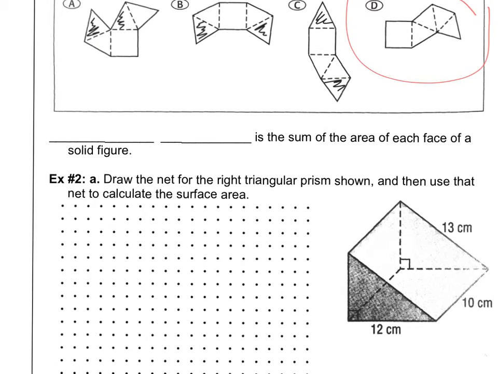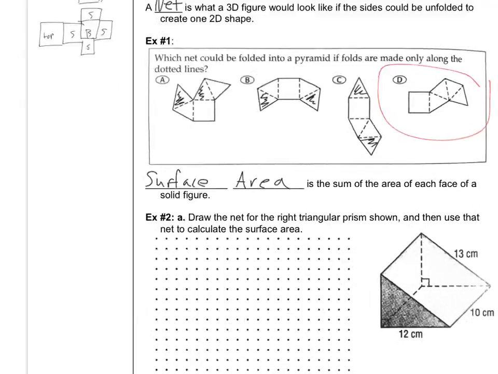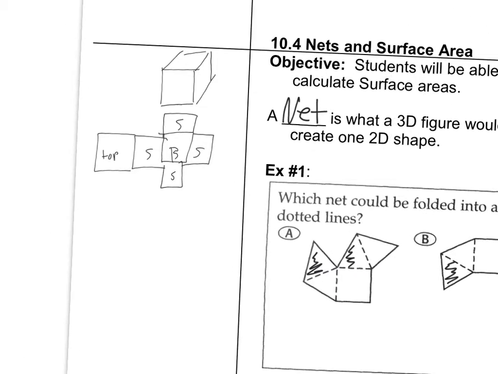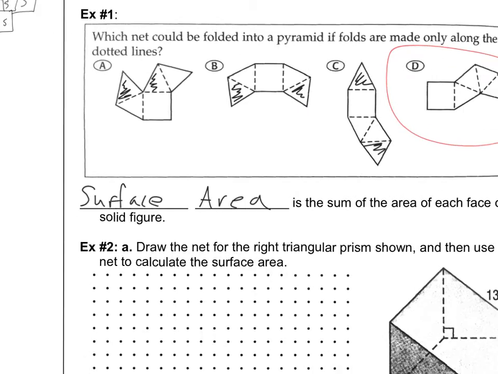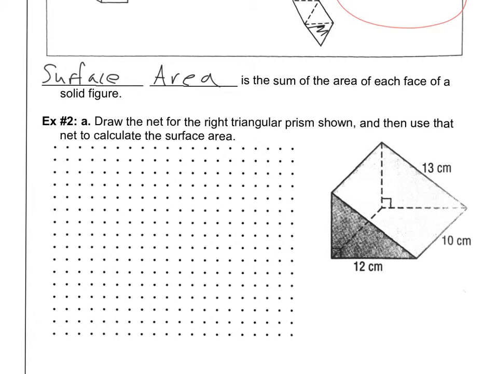Okay. Now let's talk about surface area. So surface area, this is the sum of the area of each face of a solid figure. So, for example, in this cube up here, the surface area of this cube is the area of all these parts added up. So this would just be 6 squares, right? Because there's 6 squares. So the area of one side times 6. But it gets a little more complicated as we get more complicated figures.